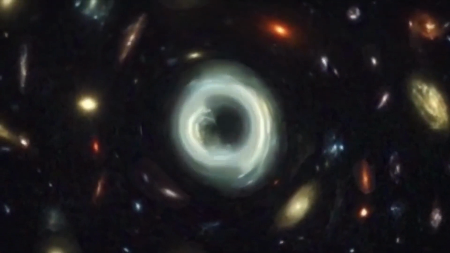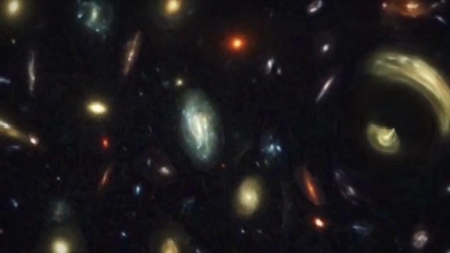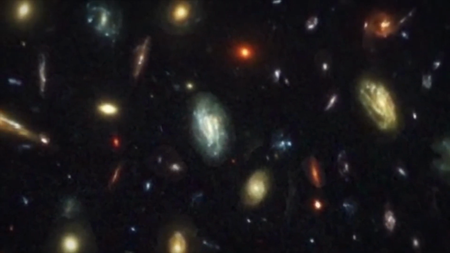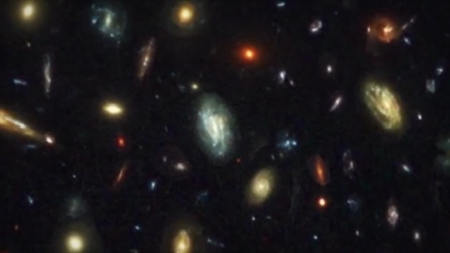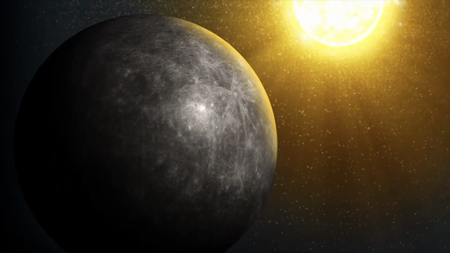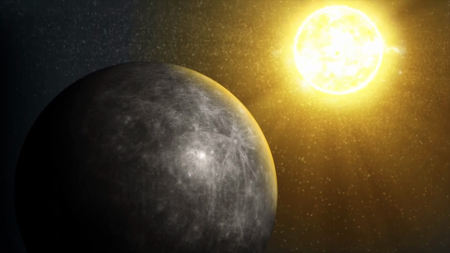The study of gravitational waves can tell us a lot about the universe, including the nature of black holes, the behavior of matter in extreme conditions, and the evolution of the cosmos. The detection of gravitational waves has opened up a new field of astronomy, known as gravitational wave astronomy, and it is expected to lead to many more discoveries in the future.